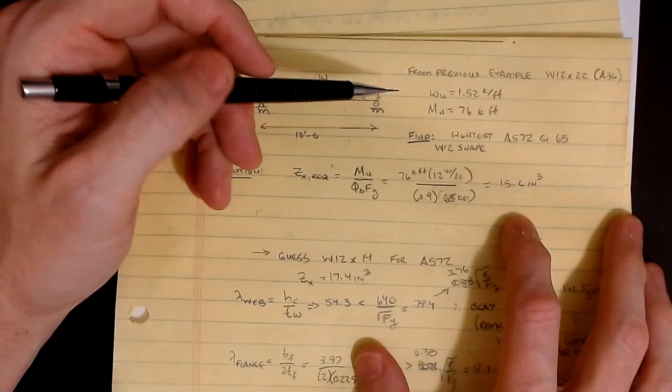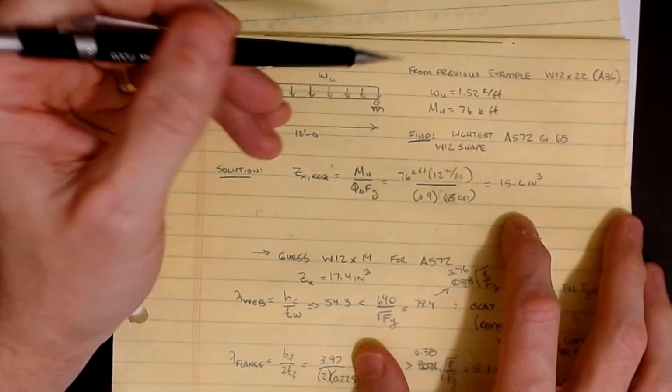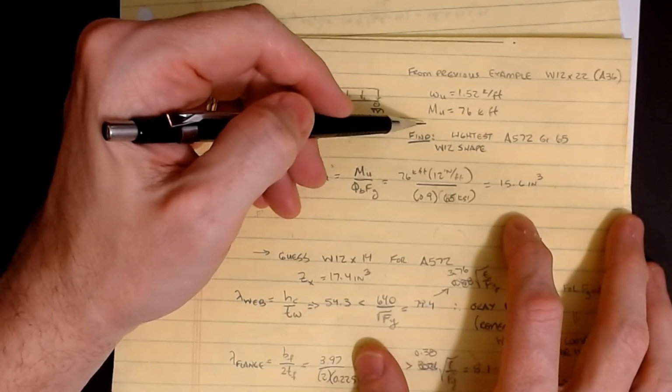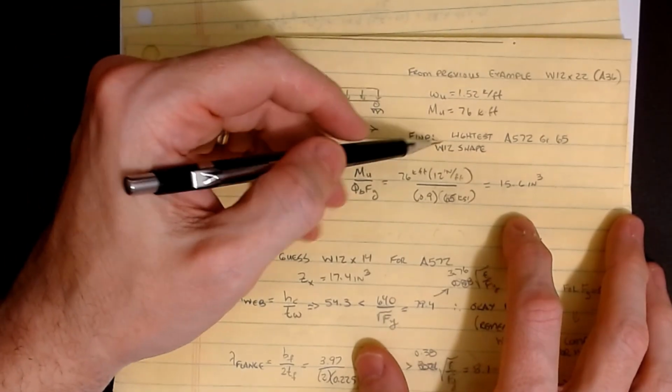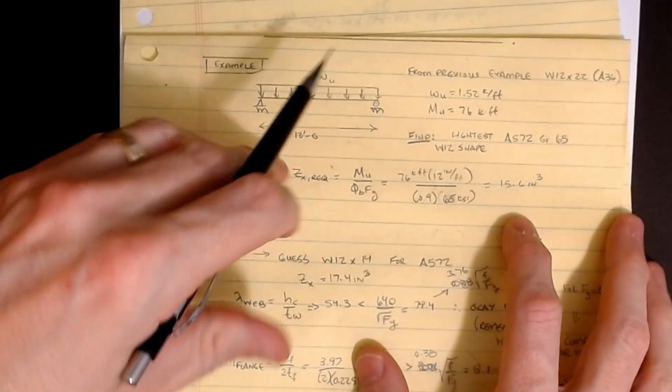Okay, so what we're going to do is come through a simply supported beam. It's now 12 foot in length. Wu is 1.52 kip per foot. And then the Mu, factored moment, is 76 kip-feet. Okay, we want to choose the lightest W12 shape of A572 grade 65 on this.